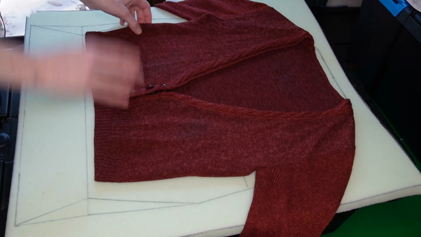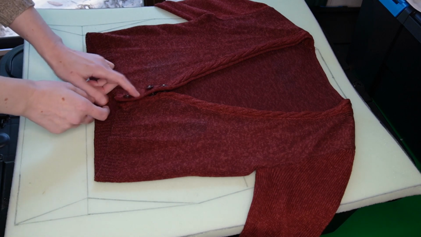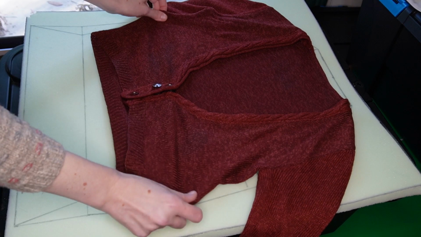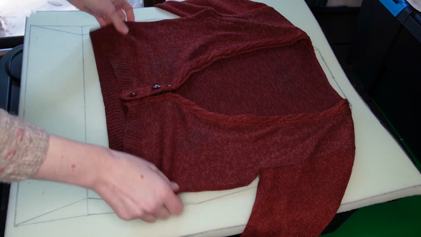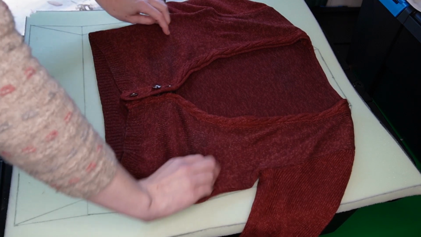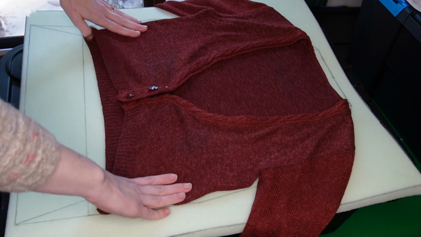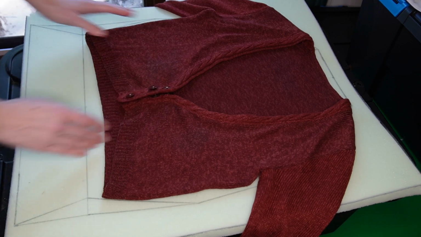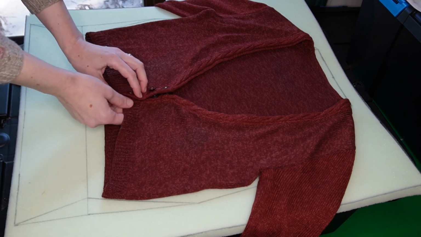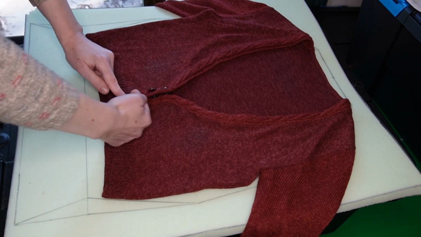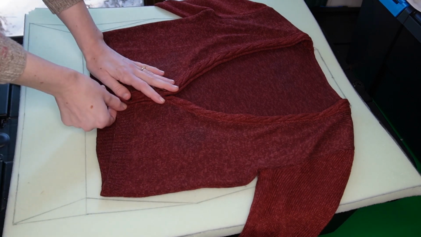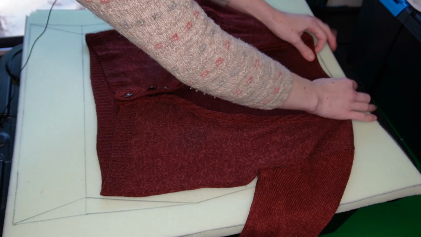The other thing that you can see here, and don't mind the fact that I've lost a button, is that if I set this to my actual body width, you can see that I have not knit the button band long enough, and as a result the front of the body is higher than the back of the body by quite a bit, and it's quite pronounced when I put it on this flat foam.